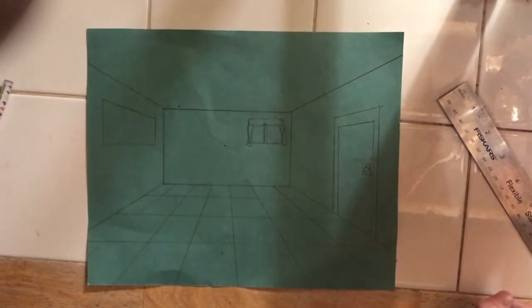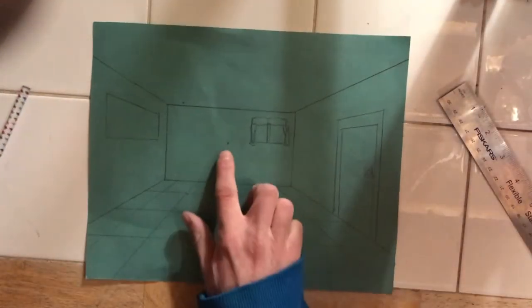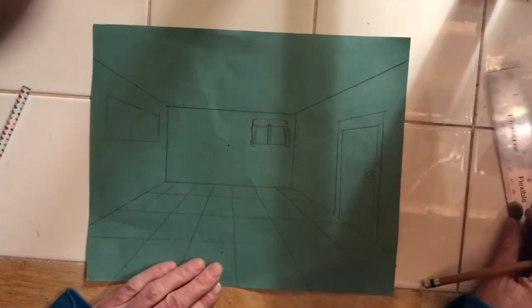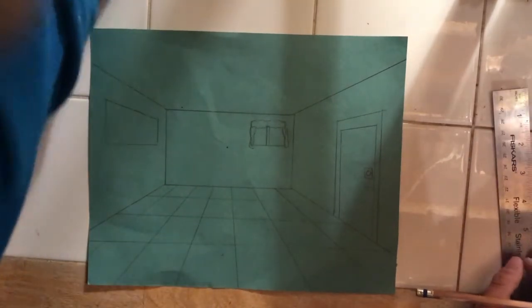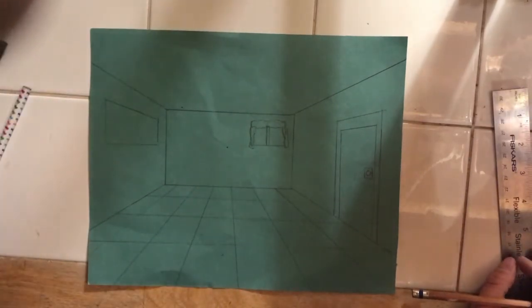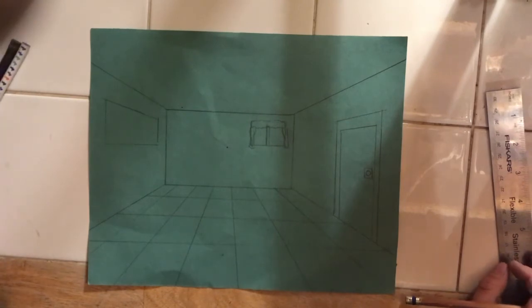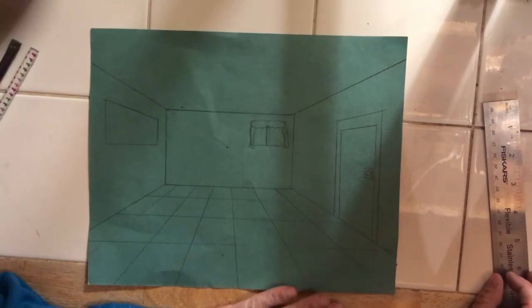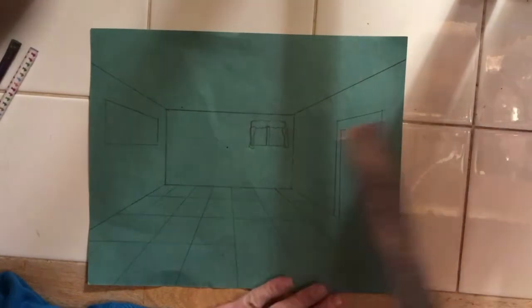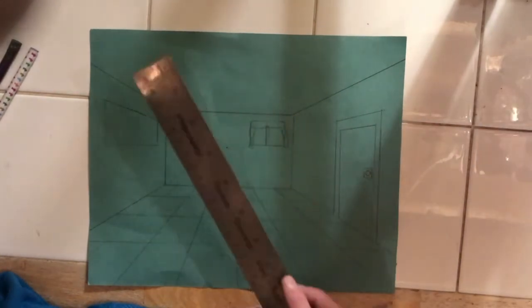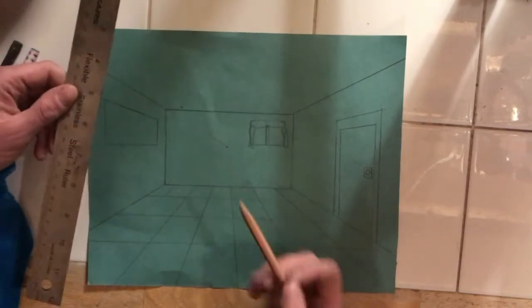Alright, 5th graders, now that my room is set up using my vanishing point, I'm going to continue adding objects to the room. So I'm going to be showing you how to add a few different objects to your room, and then you can go on your own and add at least 3 objects to your room at a minimum. We're going to be using our vanishing point again, and our ruler or straight edge, pencil, and eraser.